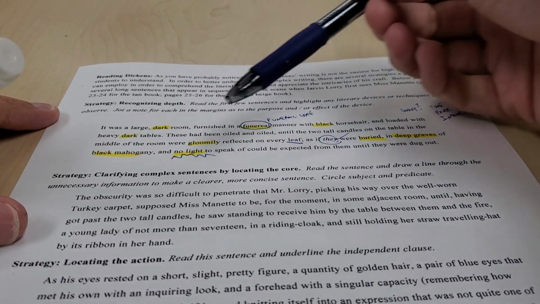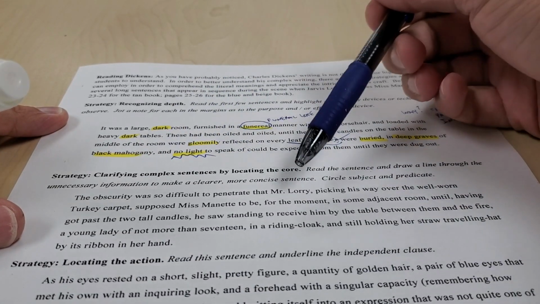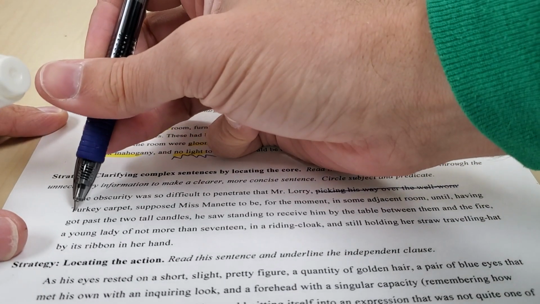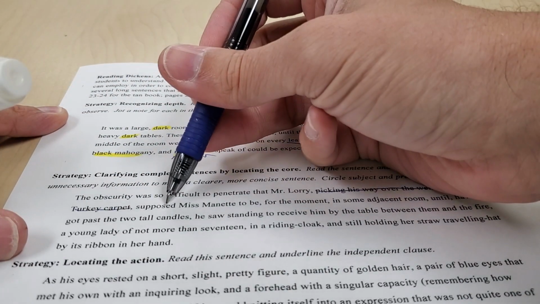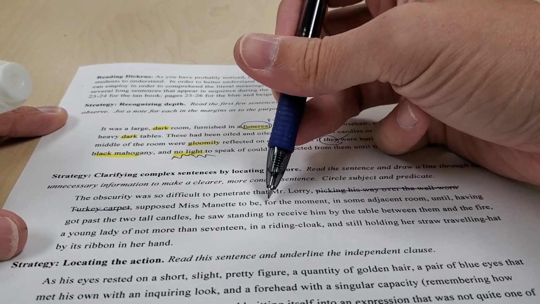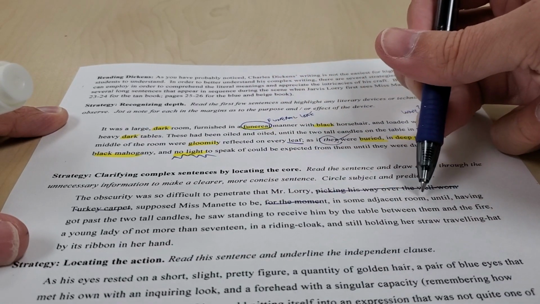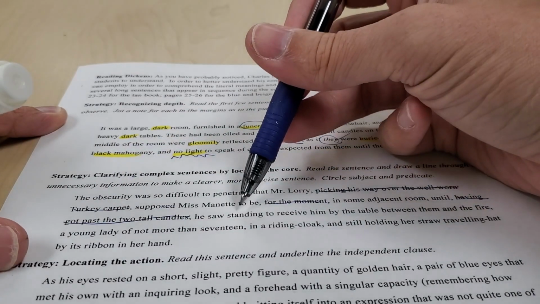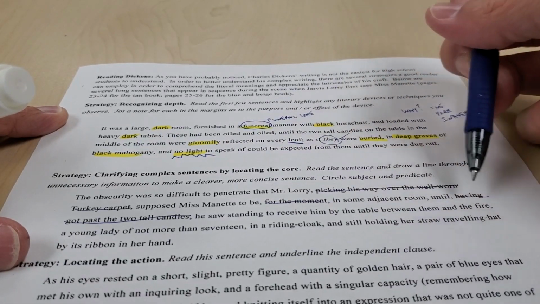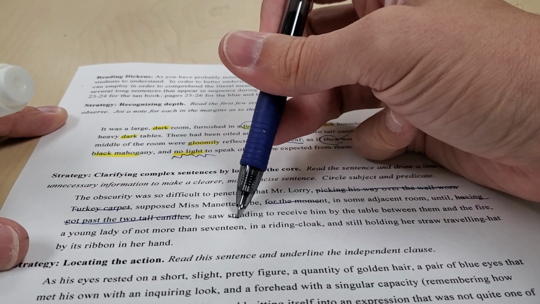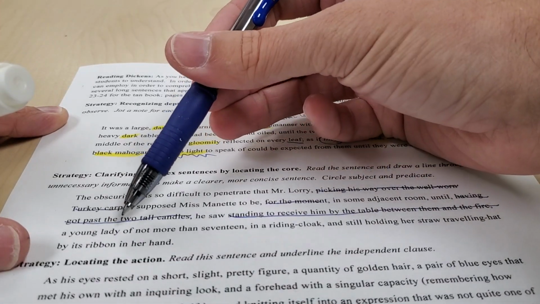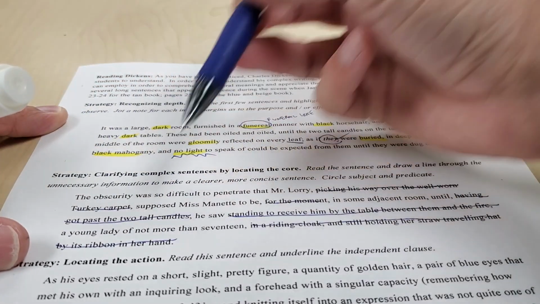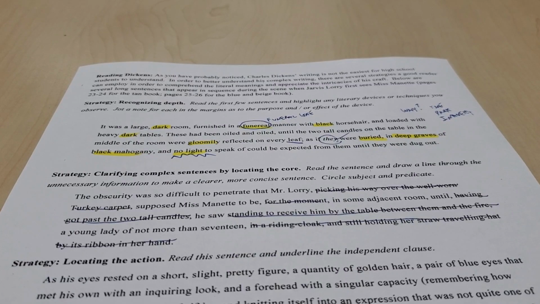So I've got, the obscurity was so difficult to penetrate that Mr. Lorry, okay, and then I can cross this out, picking his way over the well-worn Turkey carpet. What did Mr. Lorry do? He supposed, what? He supposed Miss Manette to be, I can take out for the moment, in some adjacent room, until, and now I can get rid of the having got past the two tall candles, he saw standing to receive him by the table between them and the fire. How about he saw a young lady of not more than seventeen, and then in a riding cloak and still holding her straw hat and so forth. The rest of that isn't unnecessary, but grammatically it's unnecessary.